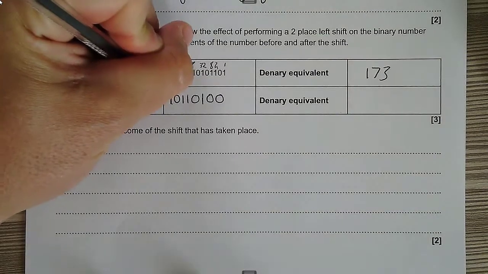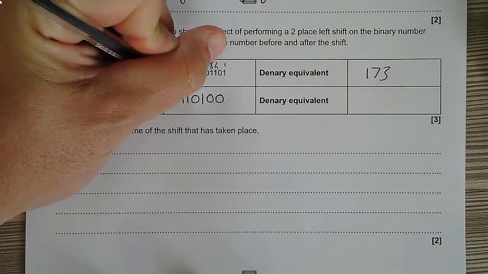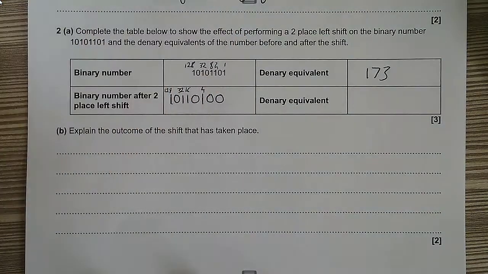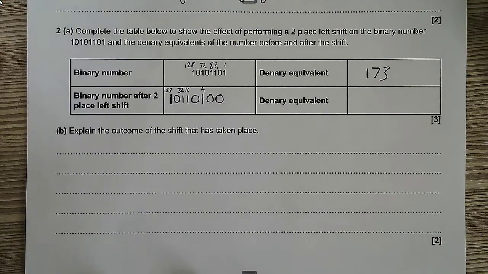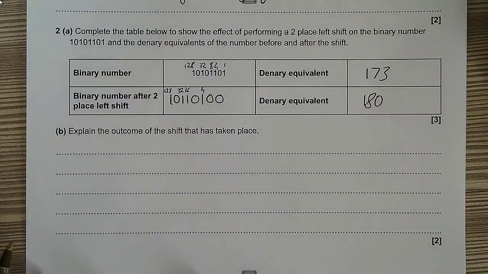So we've got 128, 32, 16 and 4. So what we've got here, 128 plus 32 is 160, plus 16 is 176, plus the 4 is 180. Well, that should have multiplied 173 by 4, but it hasn't. So explain the outcome of the shift.